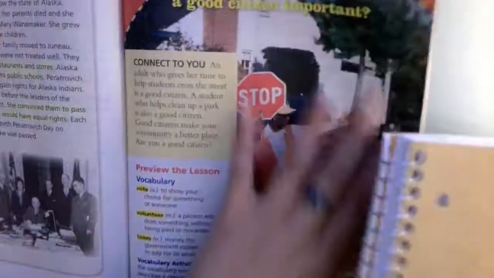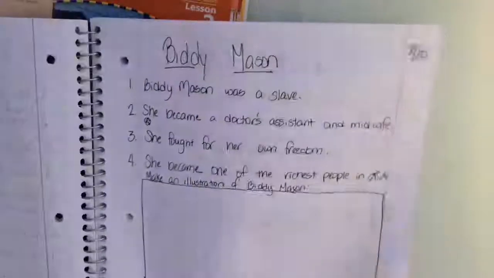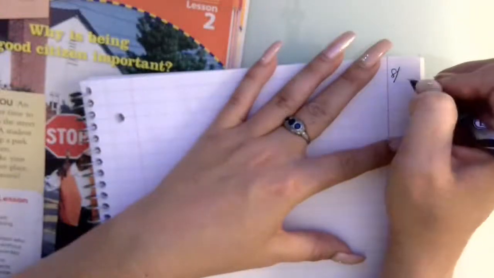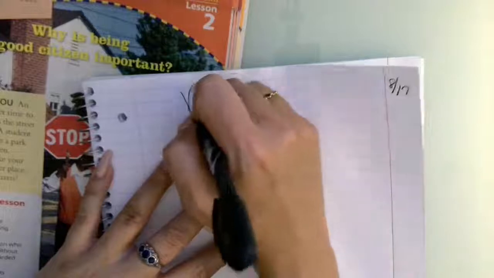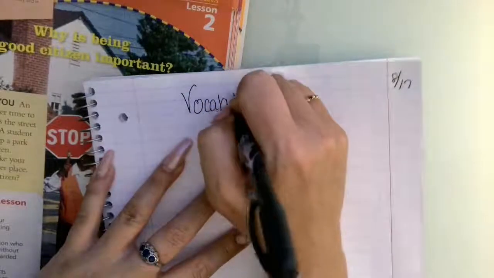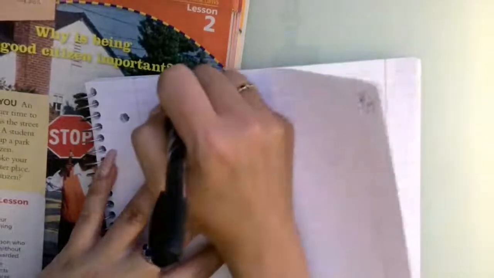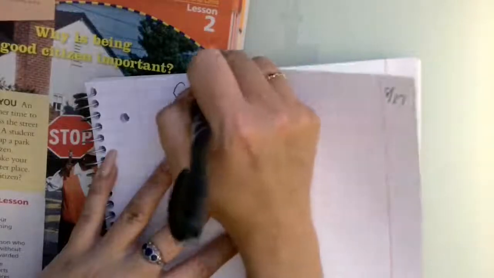Okay, so it says from page 89, so I'm on page 89. Here are my 3 vocabulary words. I'm going to my social studies notebook, which is simply my writing notebook turned upside down and backwards. All right, and one past Biddy Mason. Such a good lesson on Biddy Mason, you guys. And I'm coming to my next clean sheet. I'm writing today's date, which is the 17th. I am going to put vocabulary at the top. I'm going to put a cute little cloud around it just because I want to be cute.